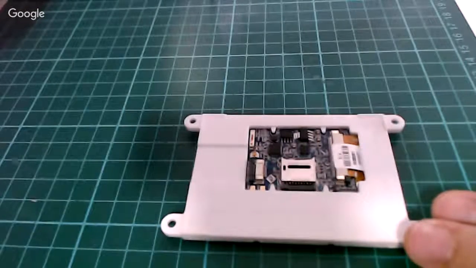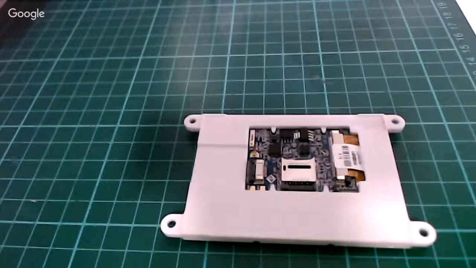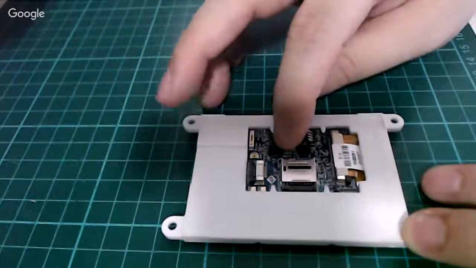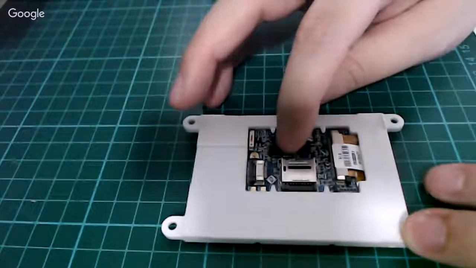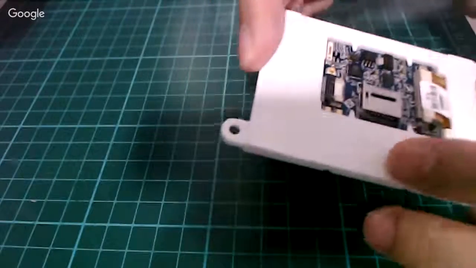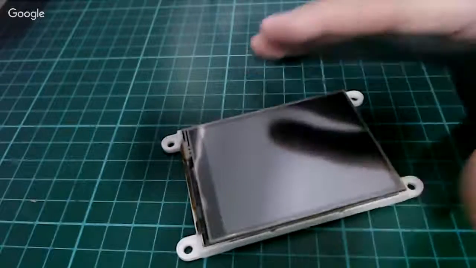Let me see if I can adjust the focus. Okay, so there's this module here. This is the ESP8266 chip, right? This module itself is both a display and it can communicate over Wi-Fi.